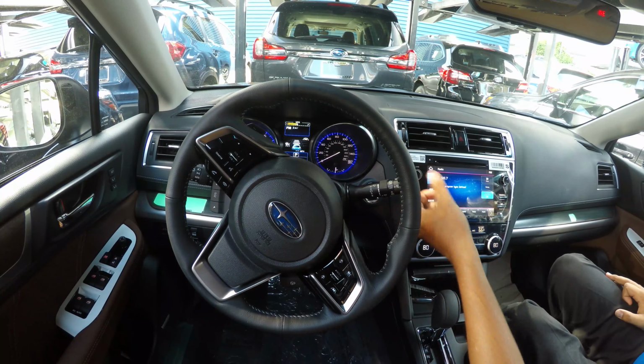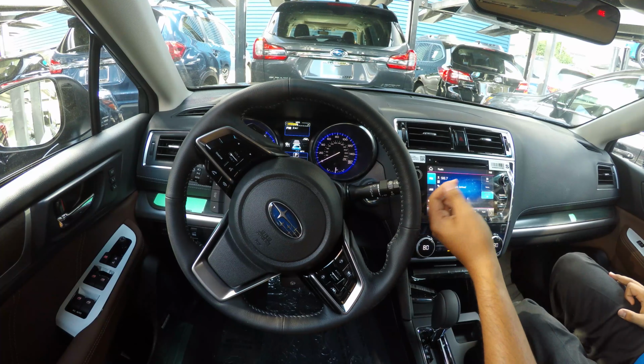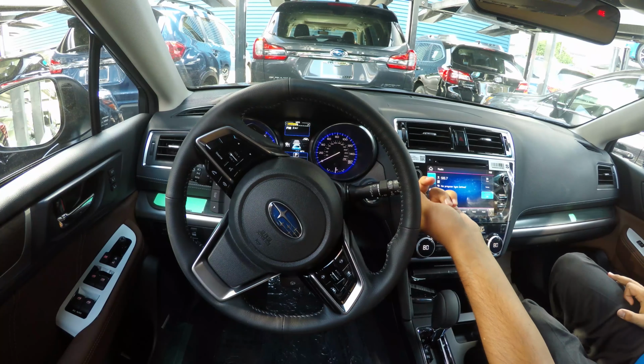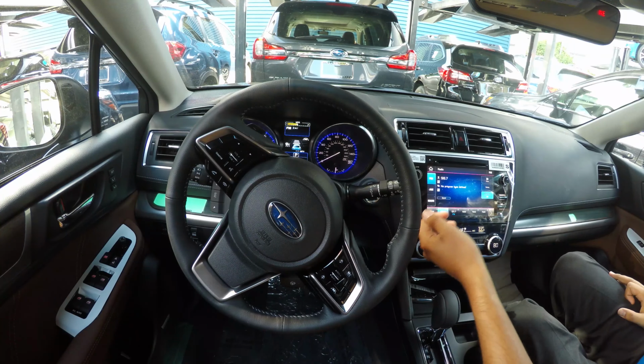So you can set this, again, it's tied to the intermittent, and you have fast. If you twist it all the way up, or you twist it all the way down, that will turn on the rear wiper squirter.